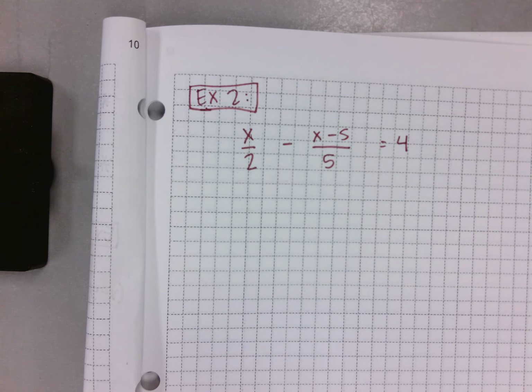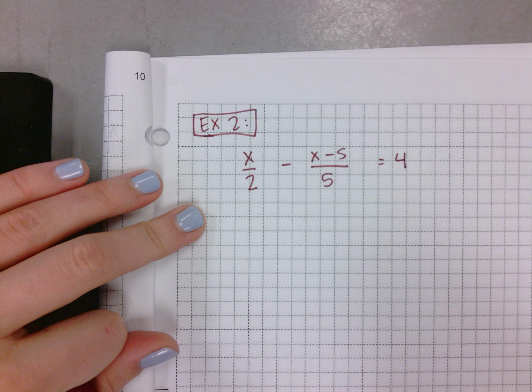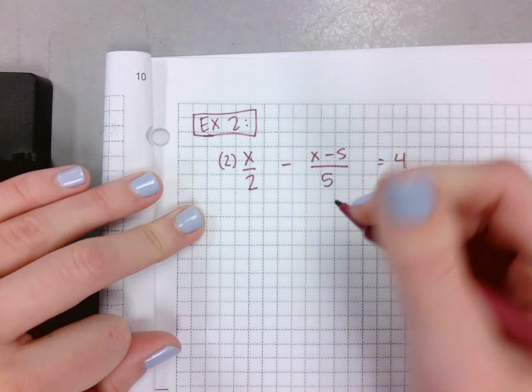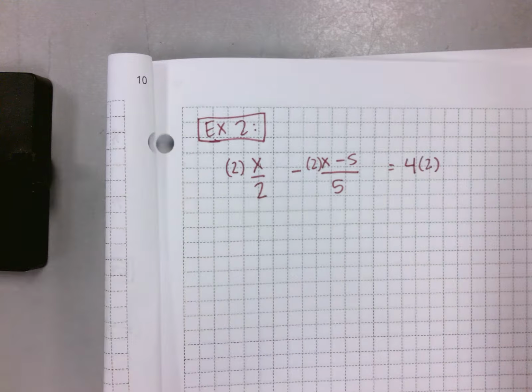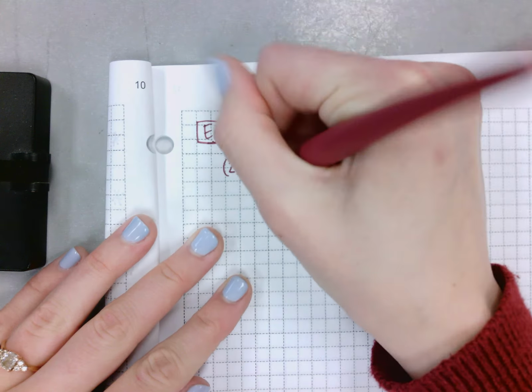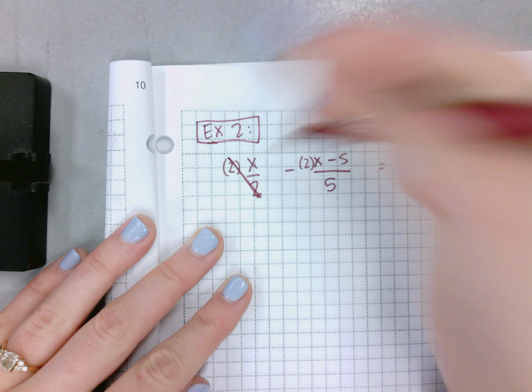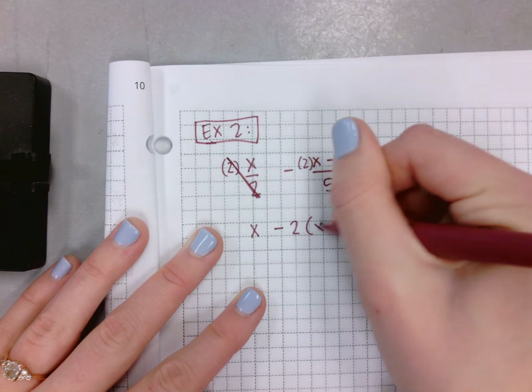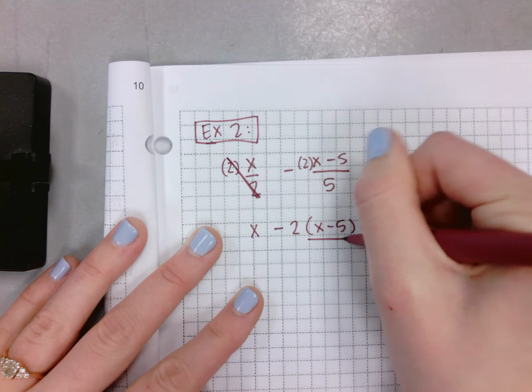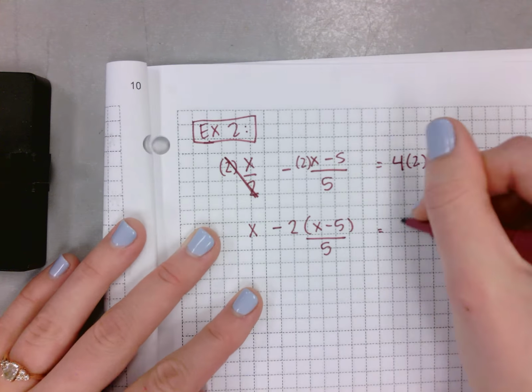So remember our strategy, I always multiply through by any denominators. So in this case, that is 2. I'm going to multiply it by each term. 2 over 2 is 1. I'm left with x minus 2 times x minus 5 divided by 5 equals 8.